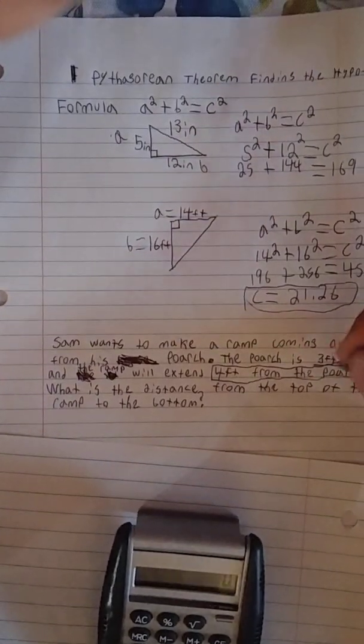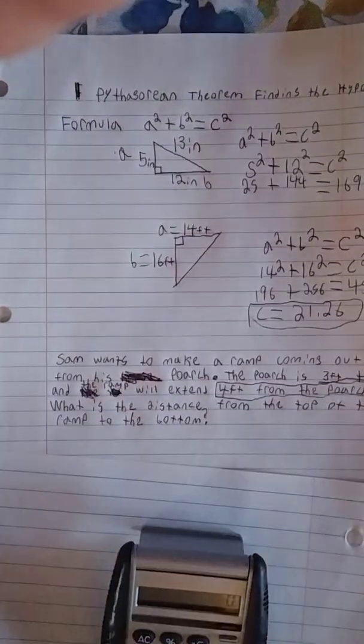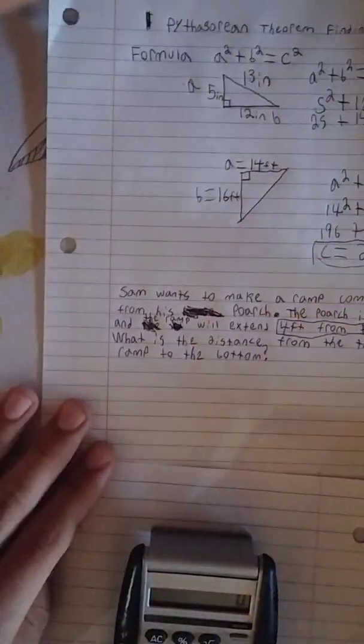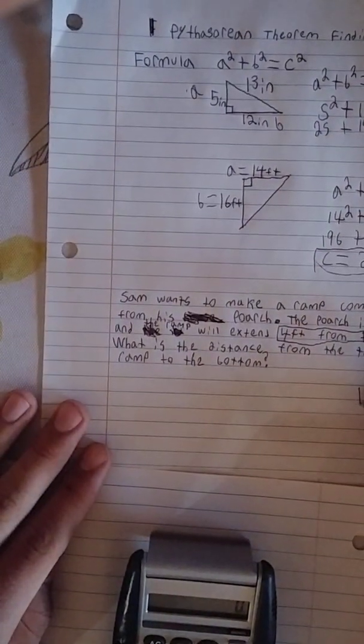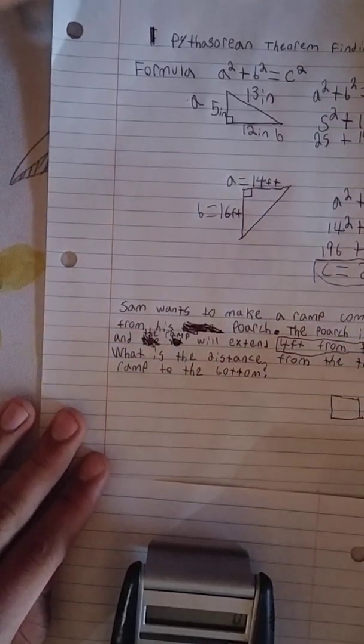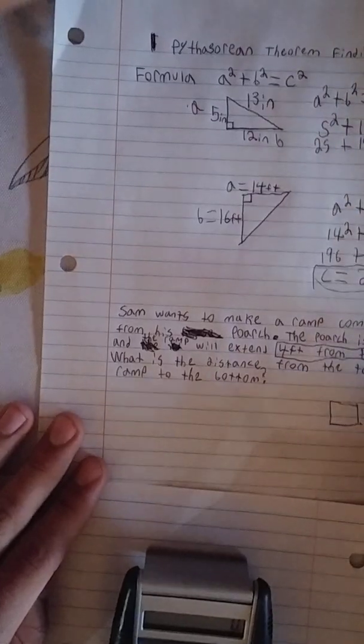Now, 3 feet tall is going to be your A. Let's draw a picture. Here we have our porch right here, and it's 3 feet tall.